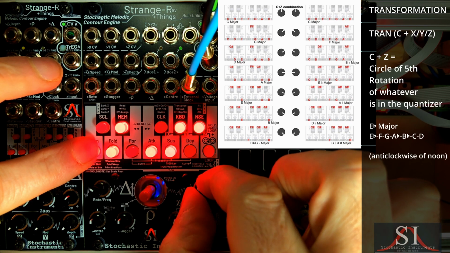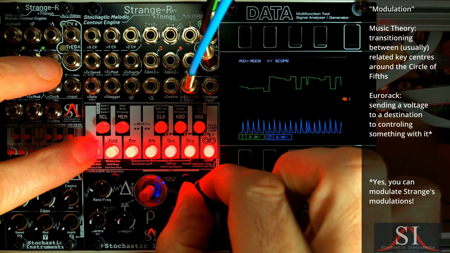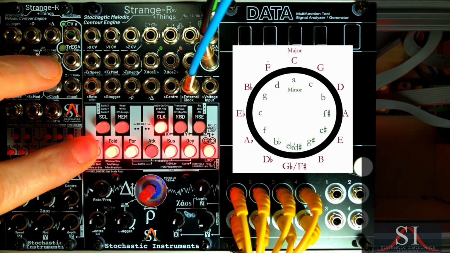Slightly unfortunately, musicians call this modulation, which of course means something different in Eurorack. Nevertheless, the musical effect is clear. Let's go from C to G.